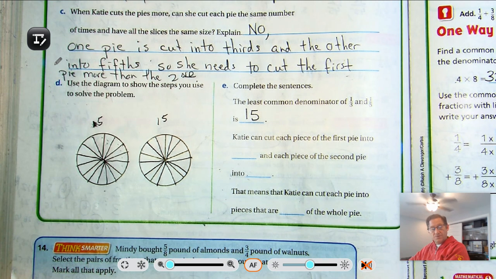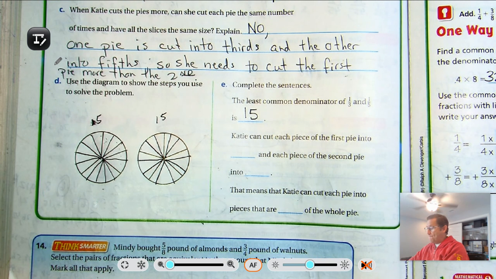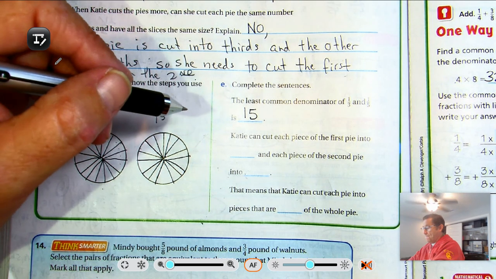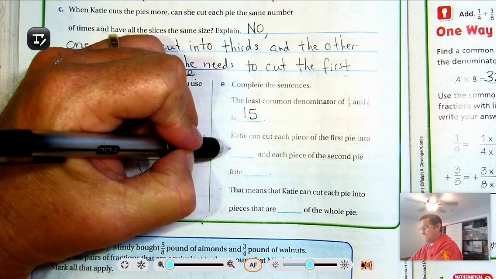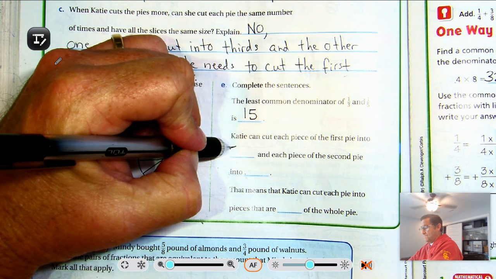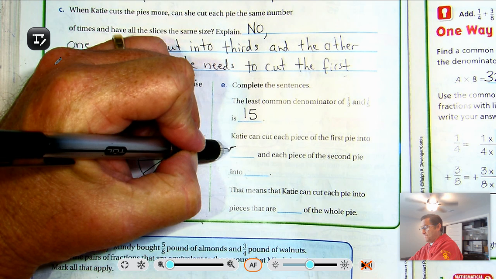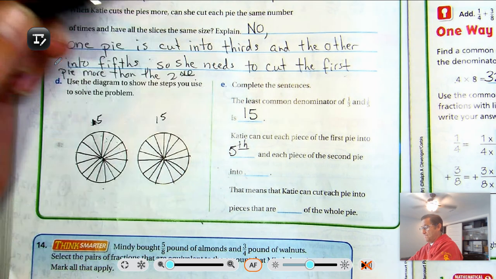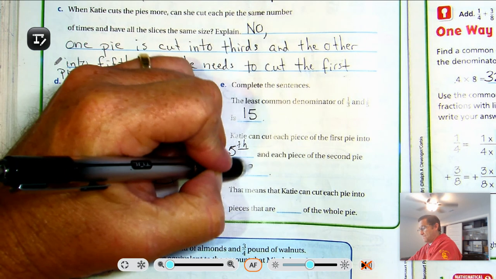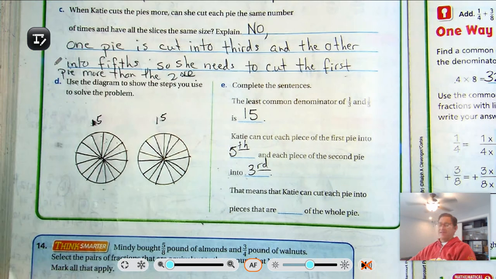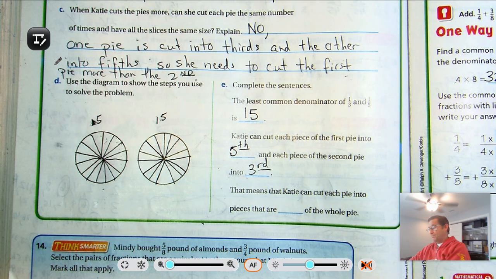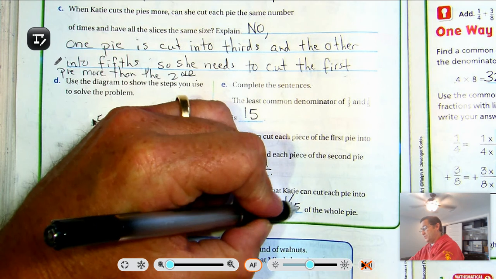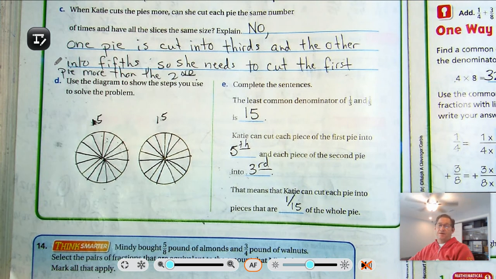So she's going to cut the first pie, and each of the second ones into thirds. So each slice is going to be 1/15 of the whole pie.